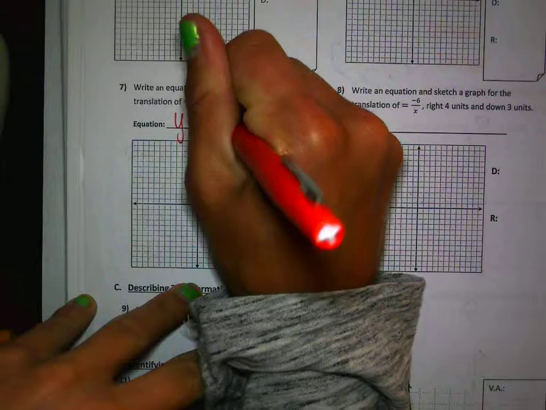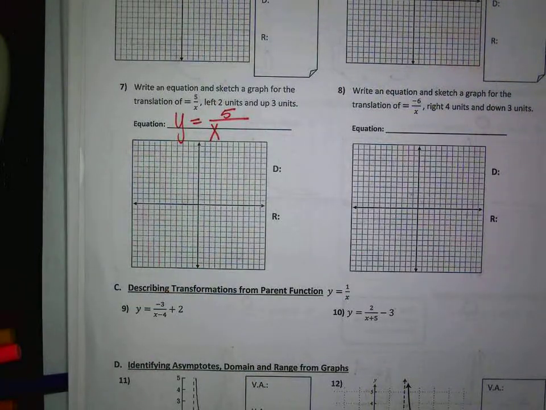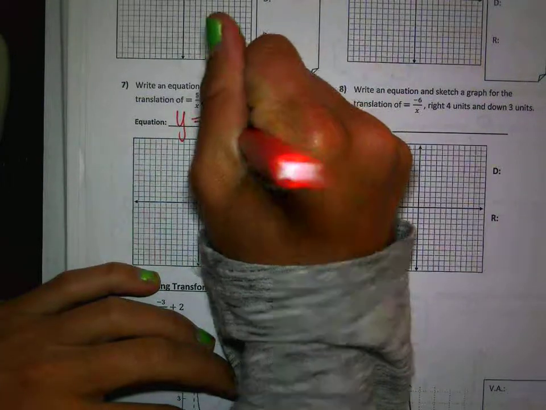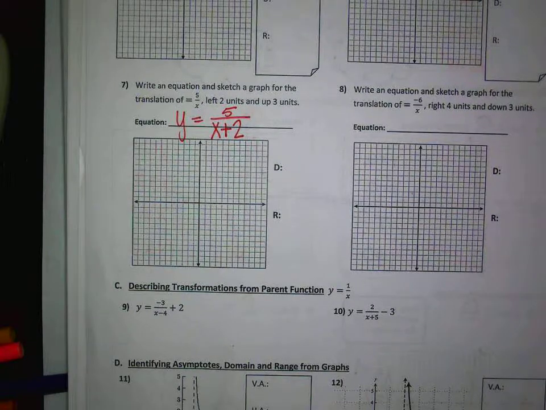So for this equation, I want to shift left 2 and up 3. Where is left 2 going to go? At the bottom, with the x, and it's going to be -2. What? +2 because it's moving left. Never mind. So yes, the 2 goes on the bottom of the fraction on the inside, and because it's that inside guy, you think opposite, so it's going to be +2.